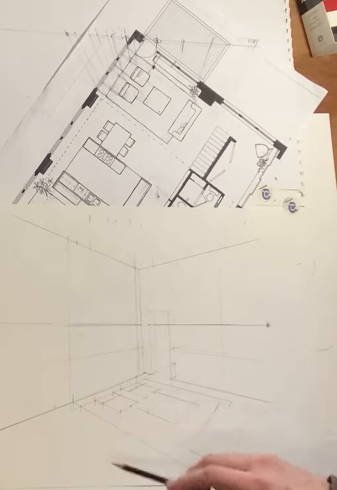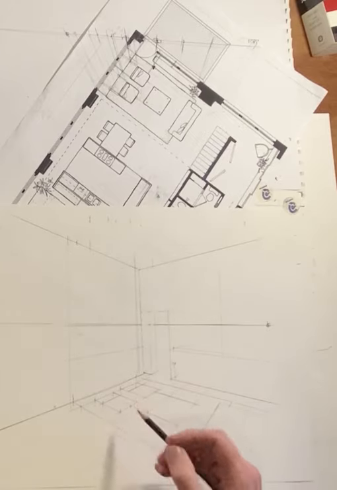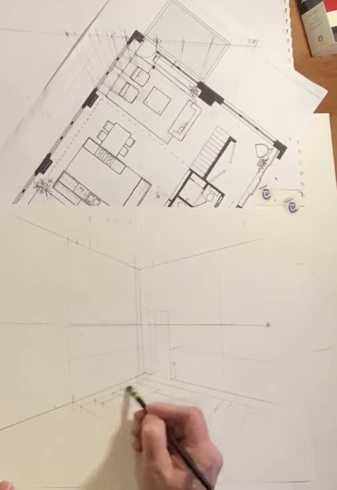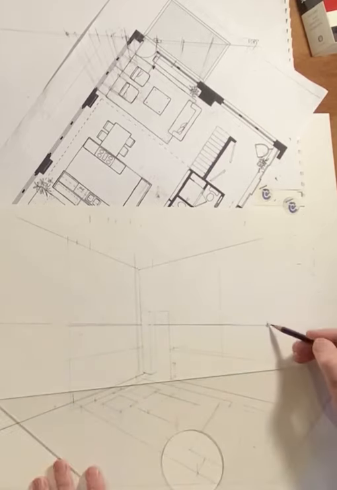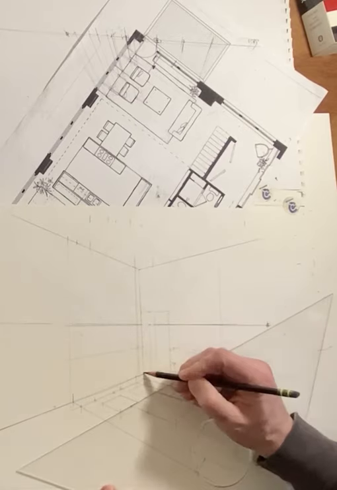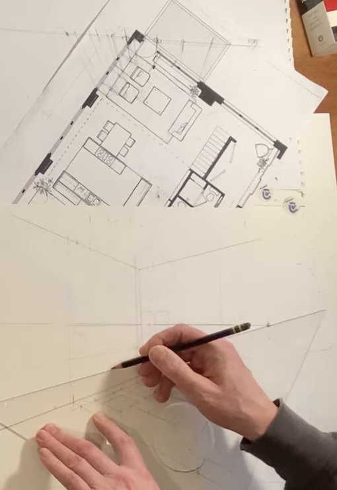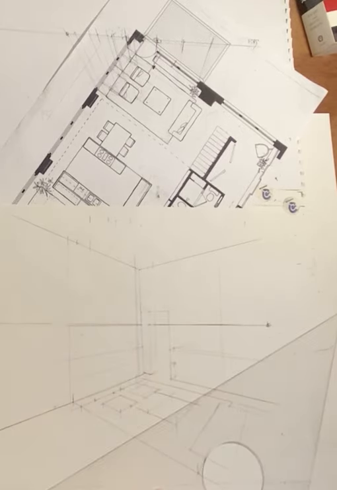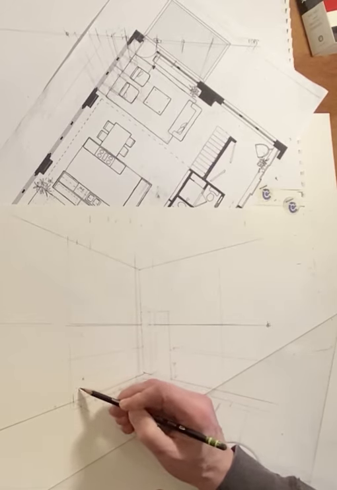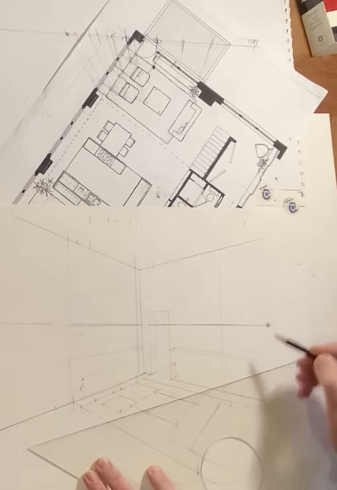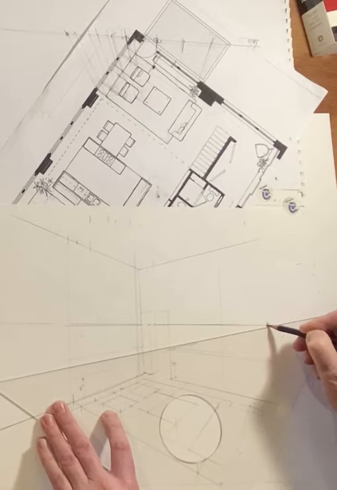So heights of the furniture. If seat height is 18, so 1 foot, I'm going to get right there in the middle between 1 and 2. That's 18 from the floor. There. And then 3 feet, 2 feet.